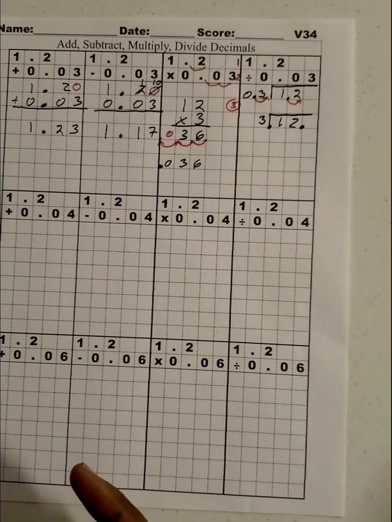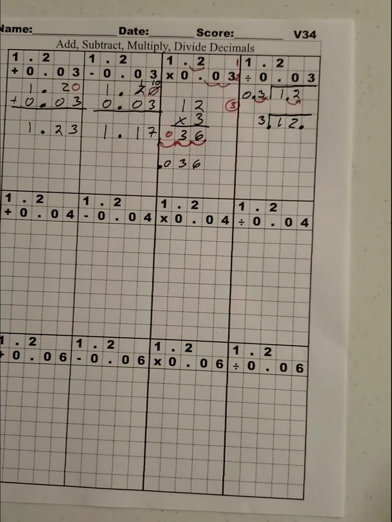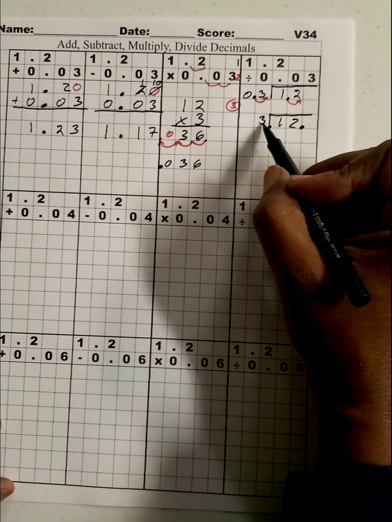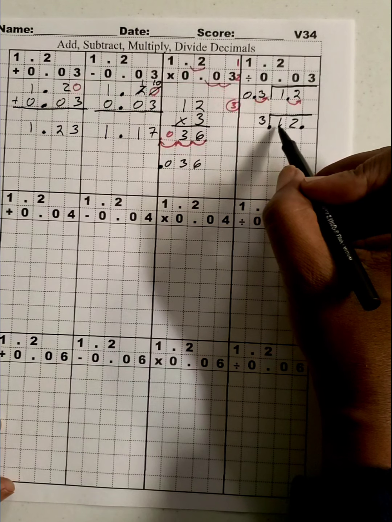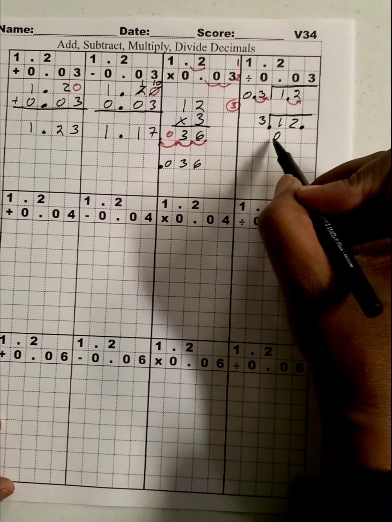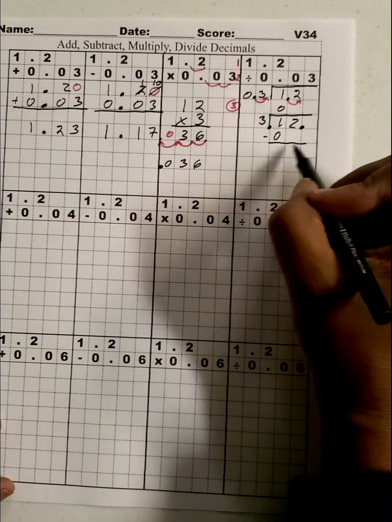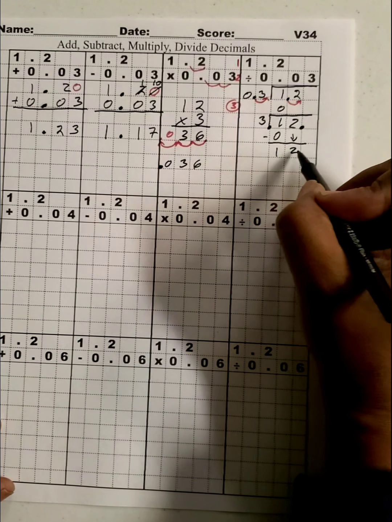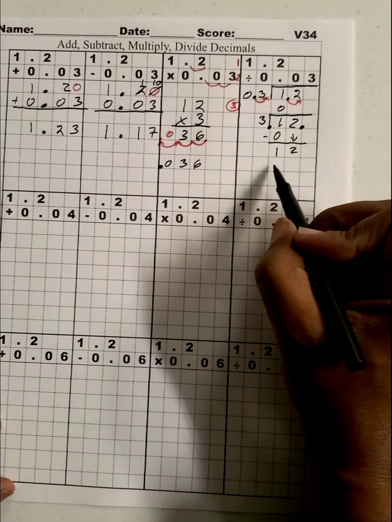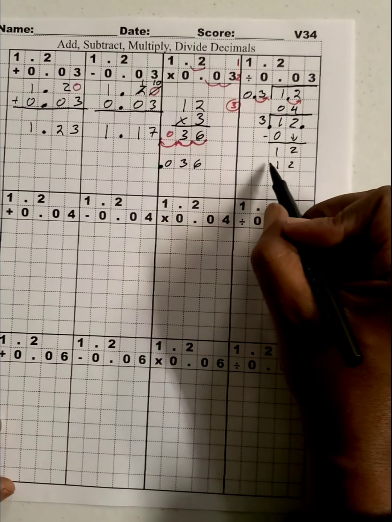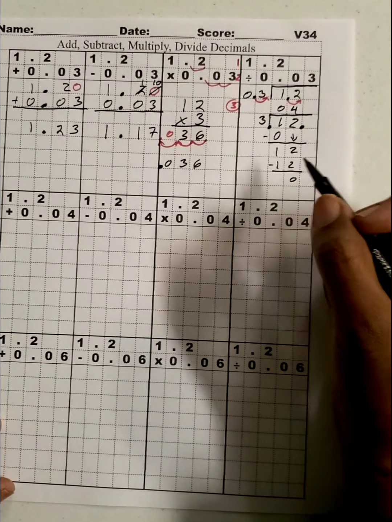Okay, now let's start the process of dividing. Okay, the closest thing in the 3 times table to 1 is 0, and the multiplier is 0. So we'll subtract that, we get 1. Bring down the 2. The closest thing to 12 in the 3 times table is 12, and the multiplier is 4. Subtract, and we get 0.